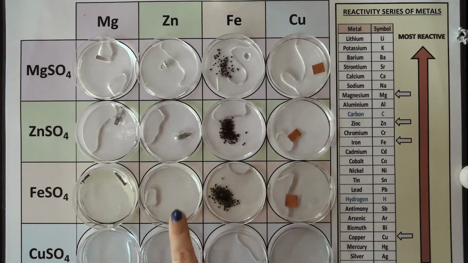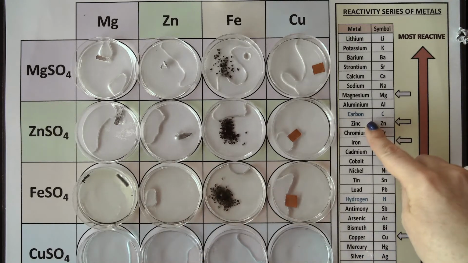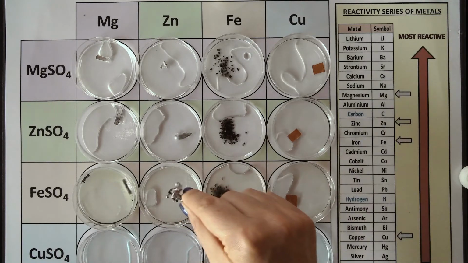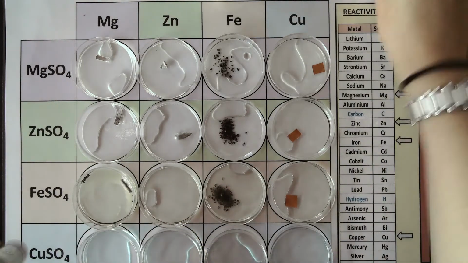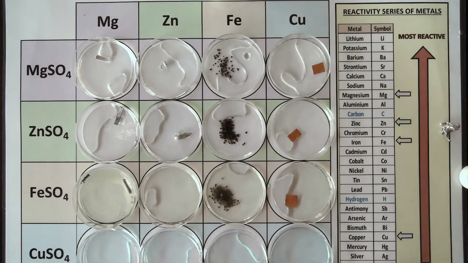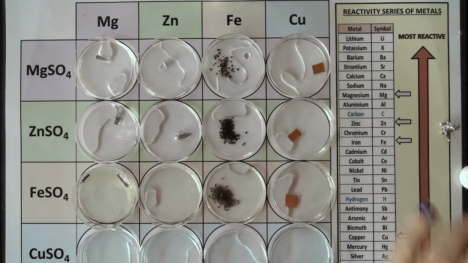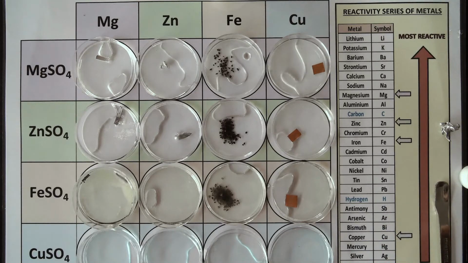Now I'm going to go back to the zinc. I was expecting a reaction to take place because zinc is higher up in the reactivity series than iron, so I have taken the big piece of zinc out and I'm going to add some zinc powder very carefully to see if we can get a reaction there.